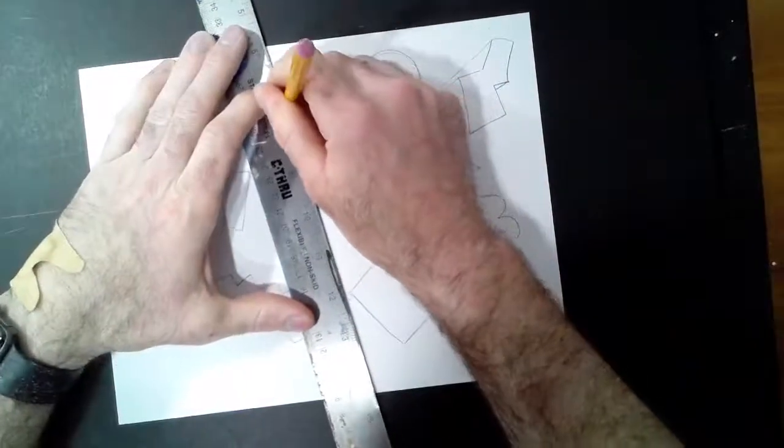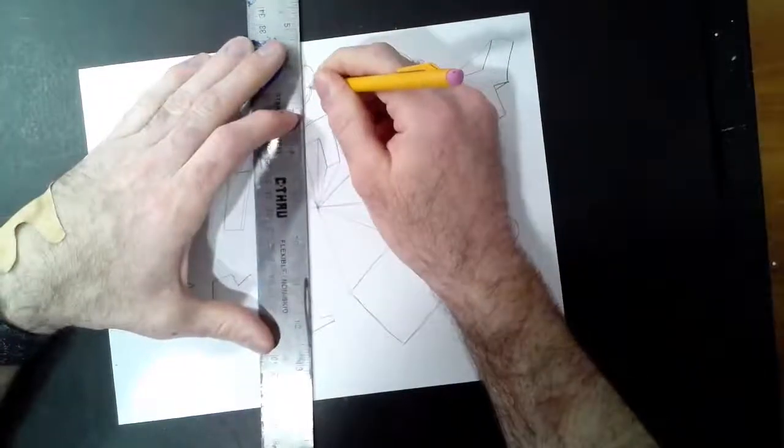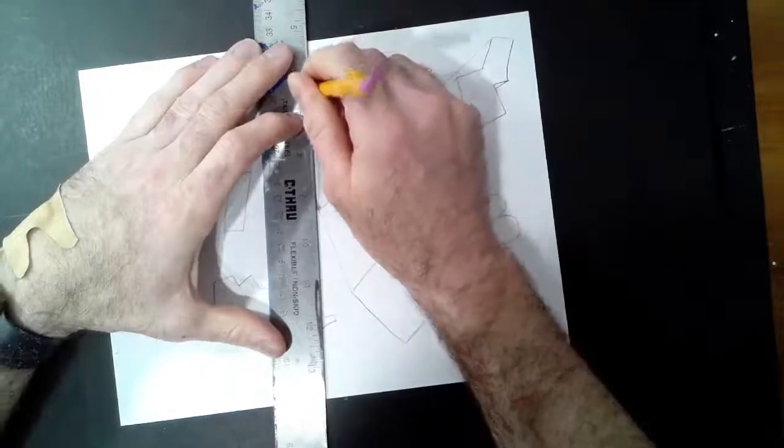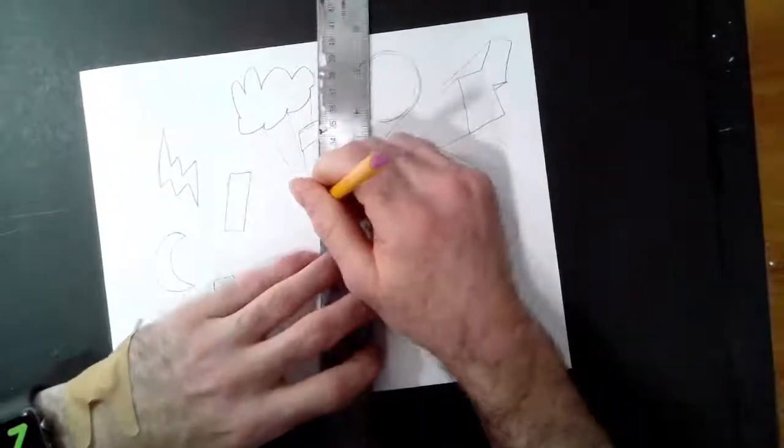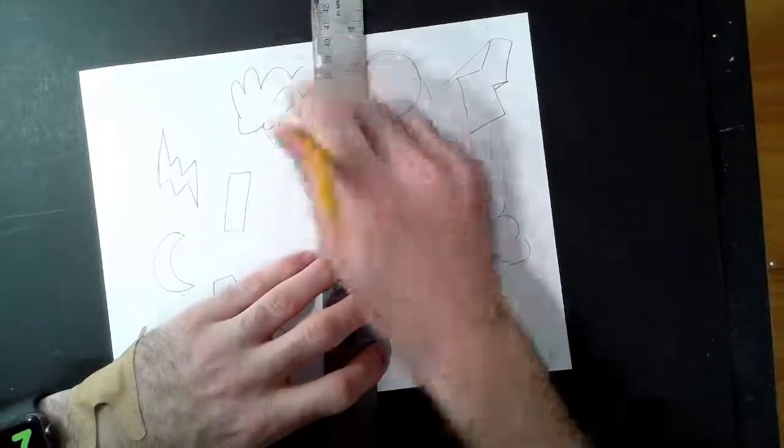That's going to have a line right there. This bunny is going to hit the top of the T, so I'm not going to have that. And now I'm just continuing to add all these lines.